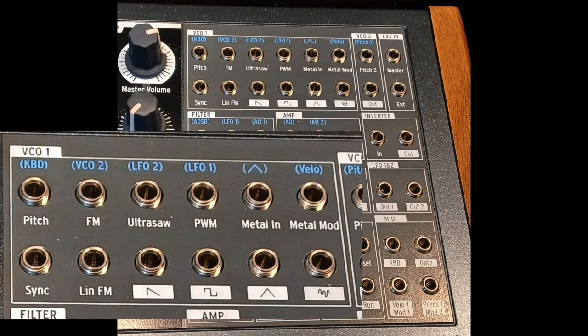Now, everywhere where there's blue text over a jack, it's just telling you what's going into the jack if you don't plug anything in. But you can override any of those normal connections by plugging something else into those jacks. So you have complete flexibility. If you want the ADSR to control the amount of FM, easily done. Just take the ADSR out, plug it into the FM jack.